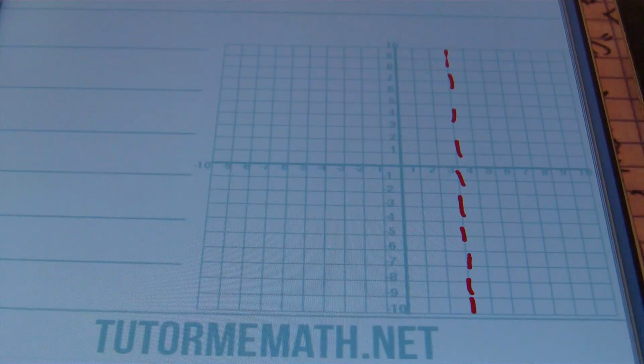Never use a solid line when representing your vertical asymptote, and you should always graph your asymptotes first. It really helps define the areas that you'll need to graph the actual function in. And that's it. That's number 1. We just graphed the vertical asymptote for our function f of x. All right, there we go. Let's move on to problem number 2.